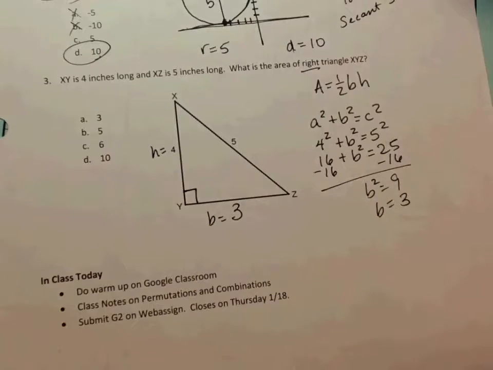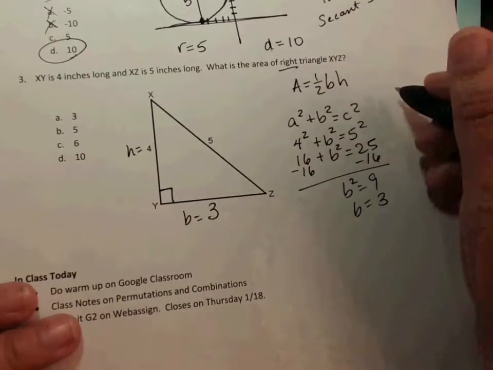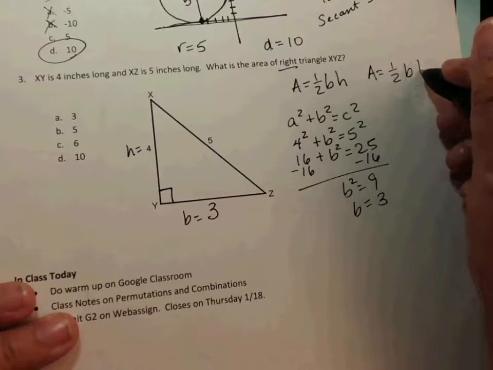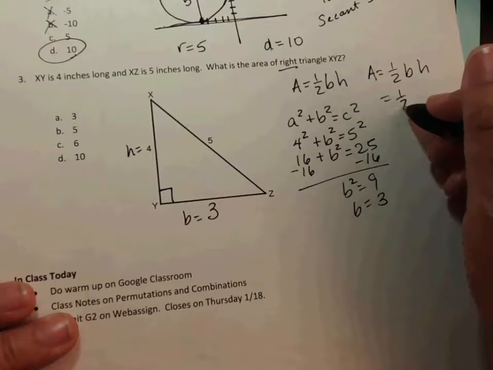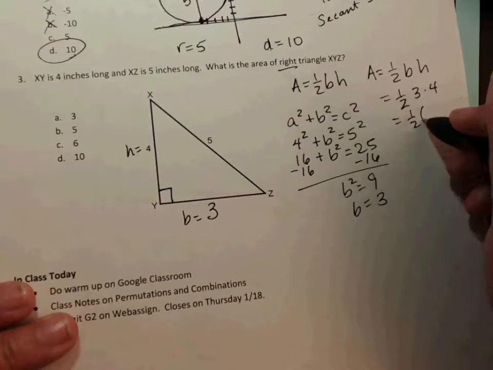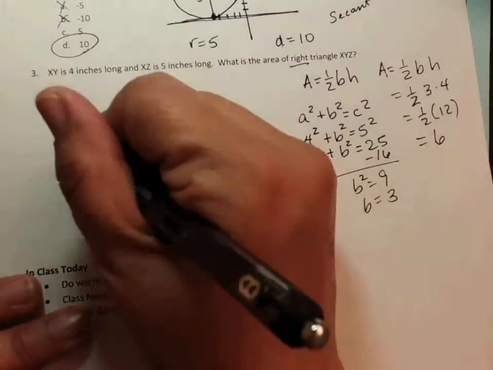Careful, I didn't answer the question. In fact, when I first made my key, I went ahead and, oh, it's 3. No, I'm just supposed to find the area. So 1/2 base times height. So my base is 3. My height is 4. Well, that's 1/2 of 12. Hopefully, you know half of 12 is 6. So there's your answer.